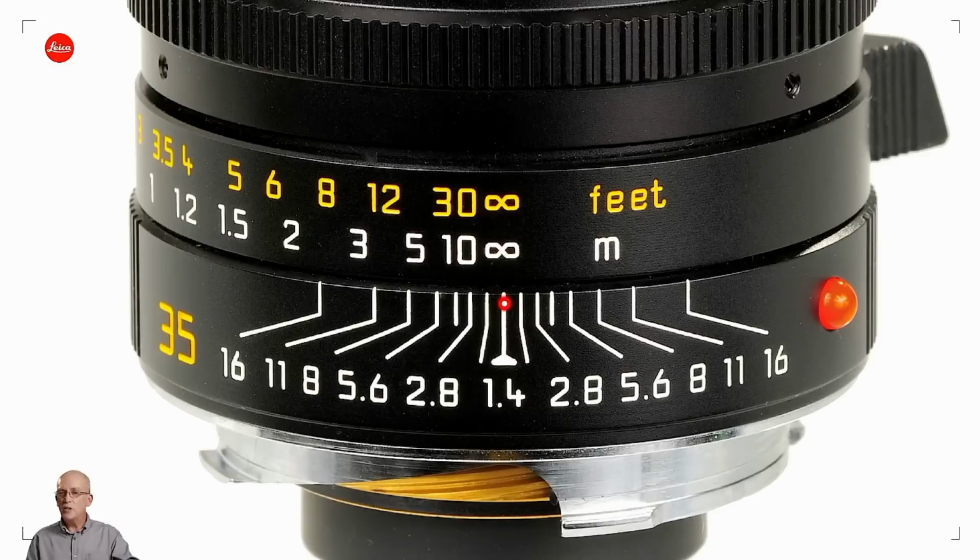So if I turned the focus such that the infinity mark here was here, I would then have focus at f/16 from there through to wherever the other f/16 line lined up with, which is probably about 1.2. Okay. Now, hopefully that's clear, because I can't rotate that on the screen.